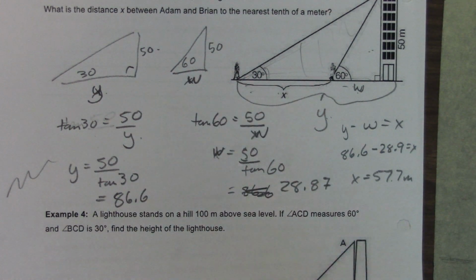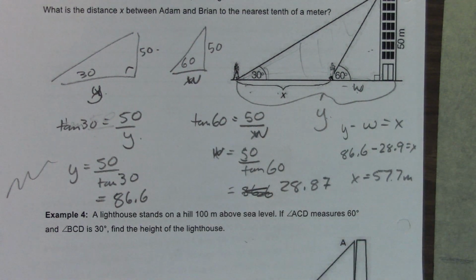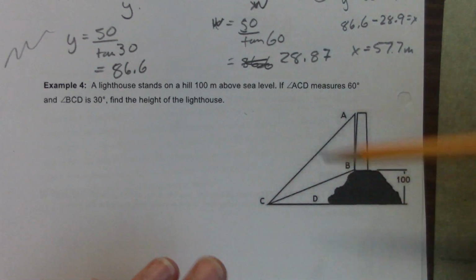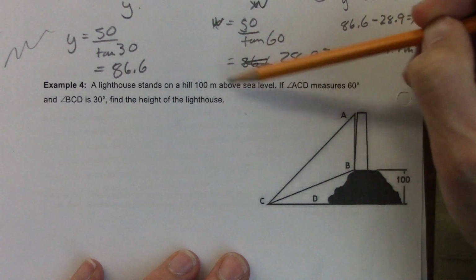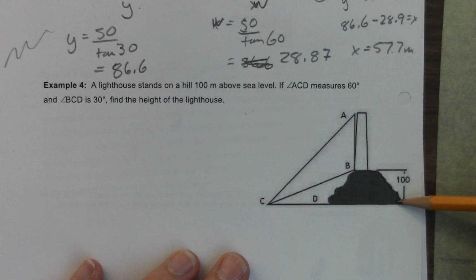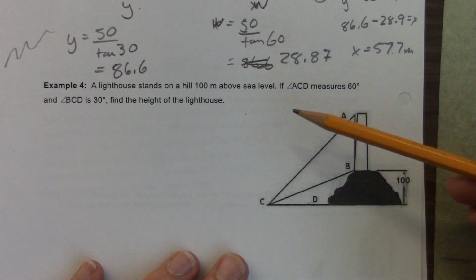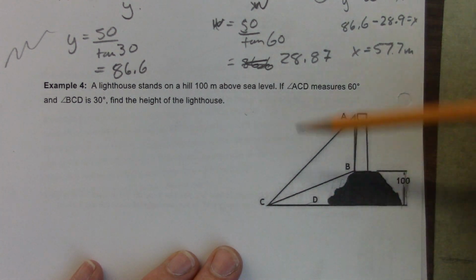Okay? I'm just going to talk about how we would solve this one. A lighthouse stands on a hill. Look, they drew it for you again. 100 meters above sea level. Sea level is where the water is, right? So we know it's already above that. So that's why we have 100 here. This is a very difficult drawing to draw, but they've done it for you.